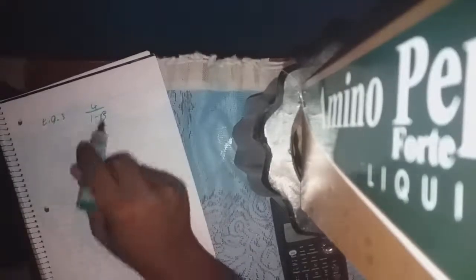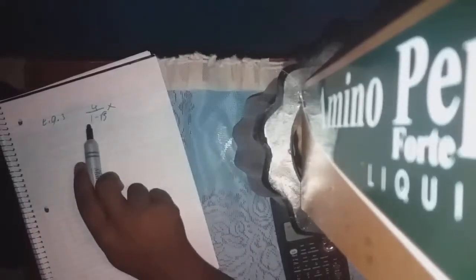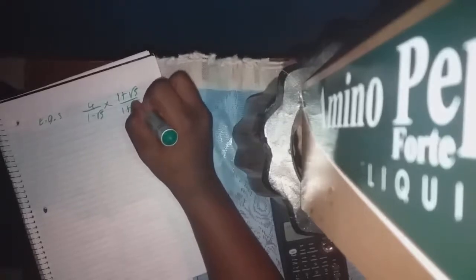Now let's go ahead and try one where it's a number minus a surd. If you want to rationalize this one, you have to multiply it by its conjugate. For the conjugate surd, all you have to do is flip the sign. So if this surd is 1 minus root 5, you multiply all of this by 1 plus root 5 over 1 plus root 5.